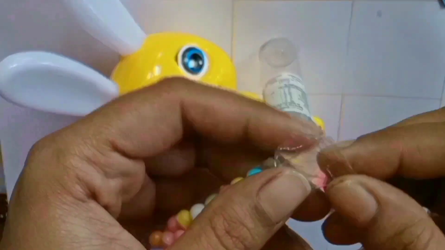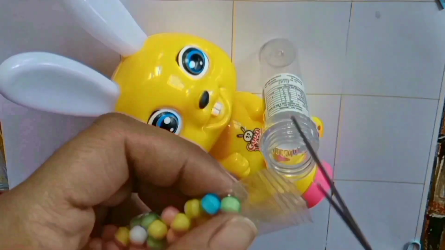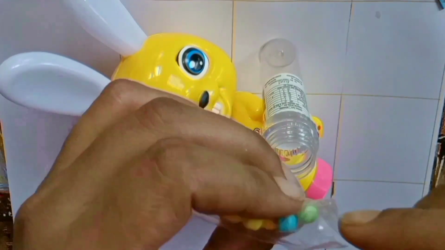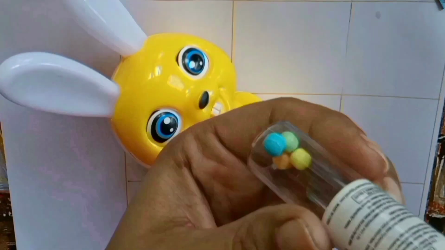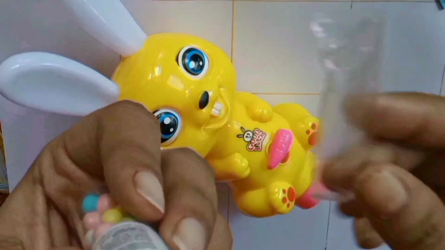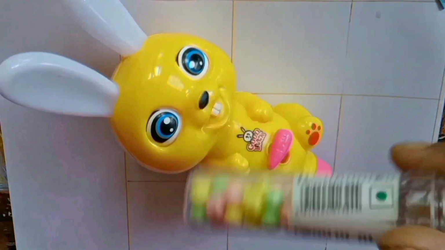Wow! Let's open it. Wow, small candies. Let's join it.